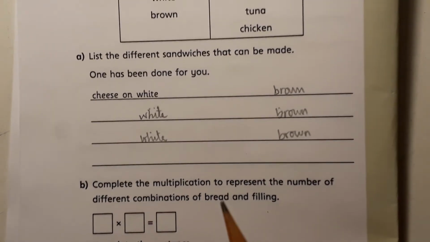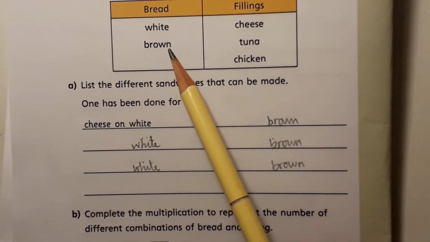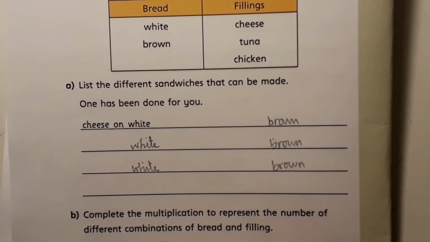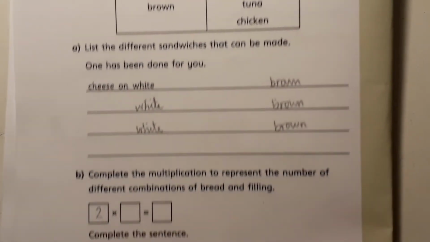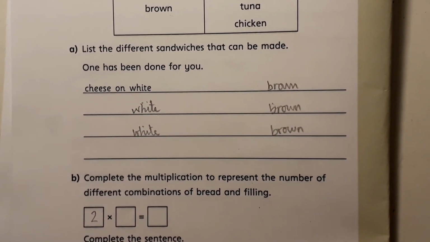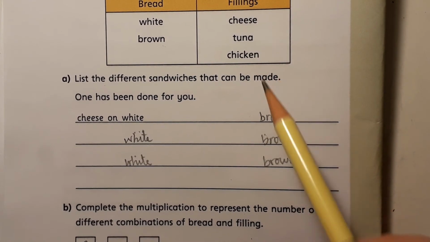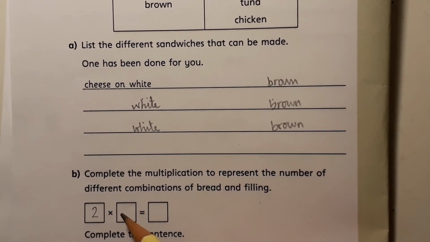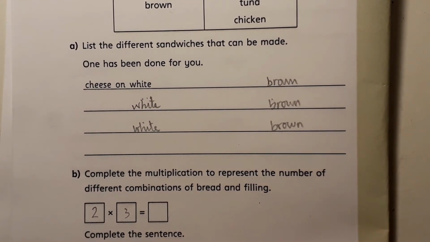So we can see there are 2 different types of bread and 3 different filling options. Okay, so it's really that simple.